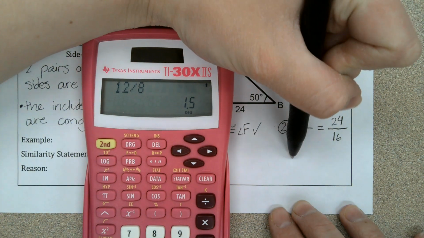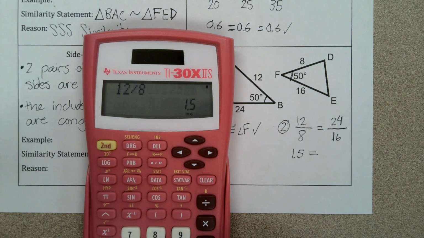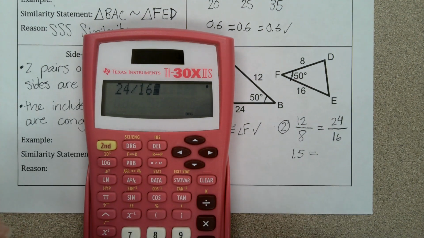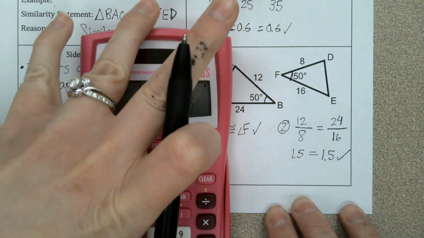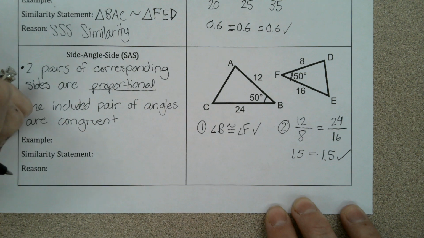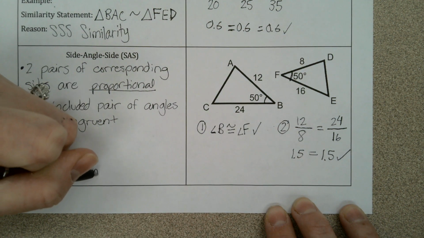12 divided by 8 is 1.5. And repeat: 24 divided by 16. Also 1.5. They are equal. So these are similar triangles. Our reason is SAS similarity.